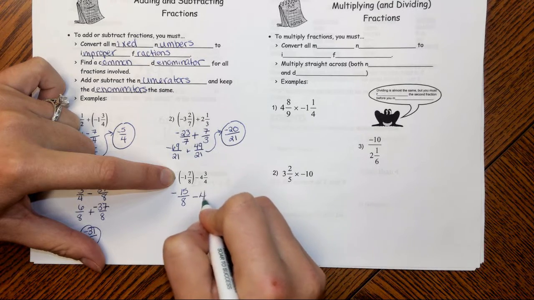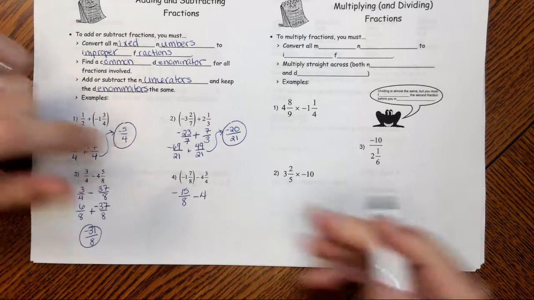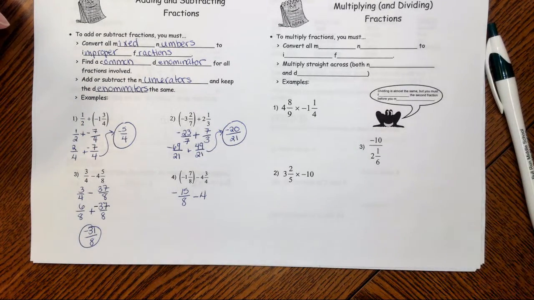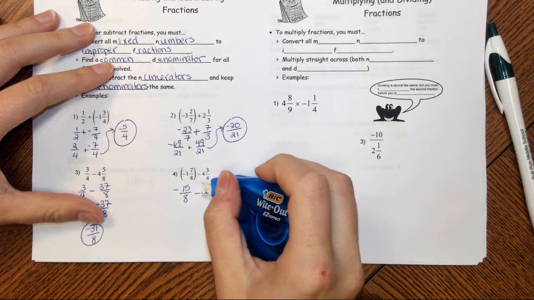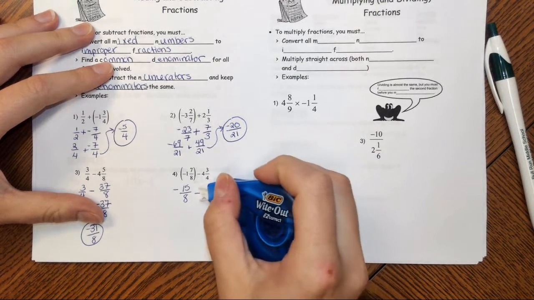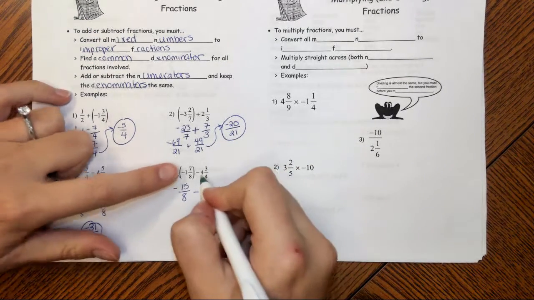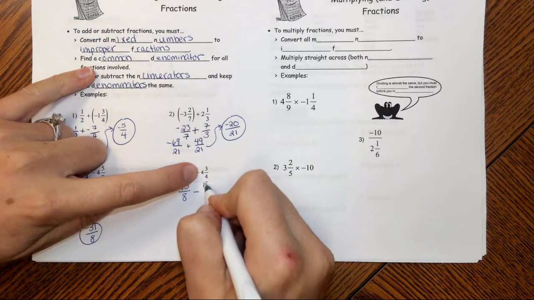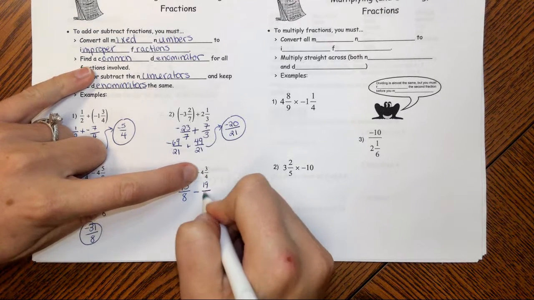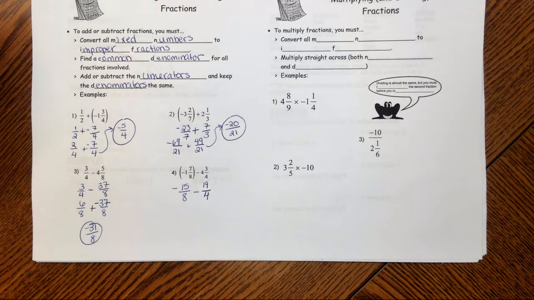Minus 4 and 3/4, so 4 times 4 is 16. And this is why we don't do math in 10. But unfortunately, 10 shows up way better on these videos. Okay, 4 times 4 is 16. 16 plus 3 is 19. And then keep the denominator 4.